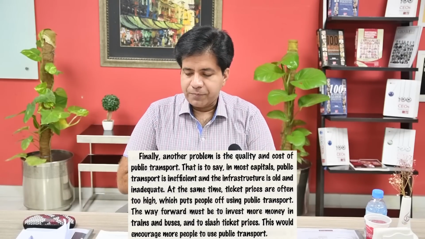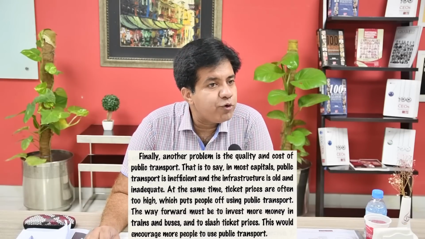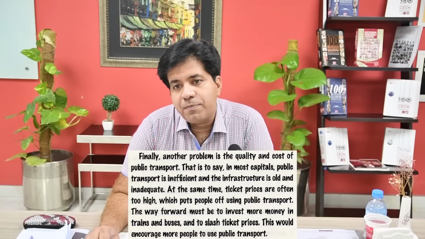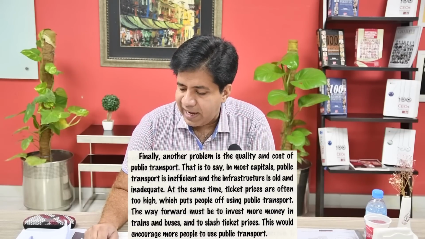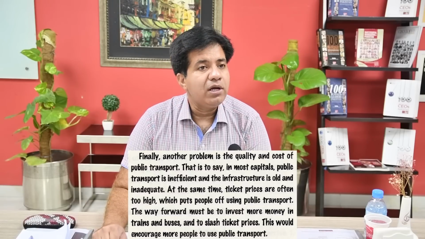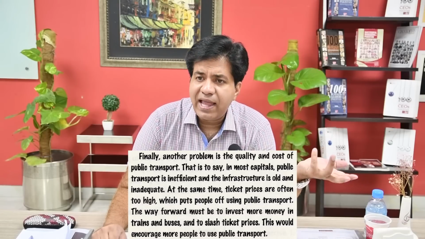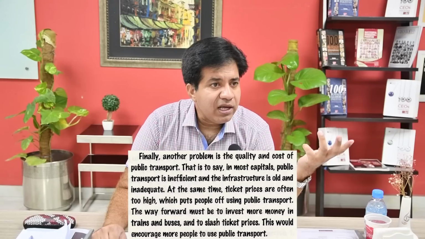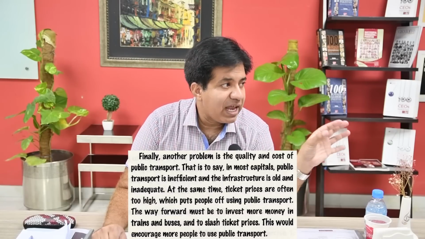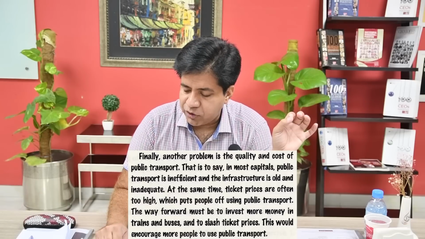Now, the third one. Finally, another problem is, so when you write the last body paragraph, you can write finally. Another problem, another challenge, another issue is the quality and cost of public transport. Don't just write another problem is public transport. What do you mean by that? Quality, cost, luxury. So you should mention, whatever it is, you should mention it clearly. So they say quality and cost of public transport.